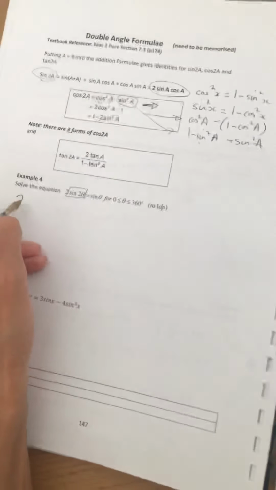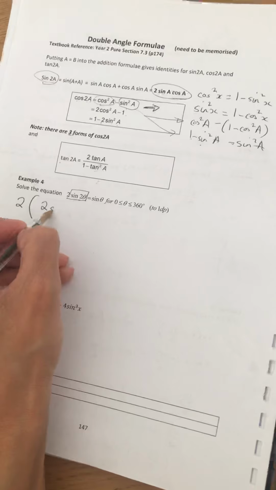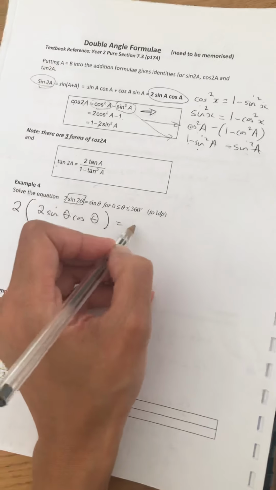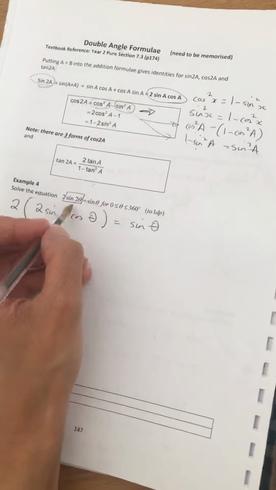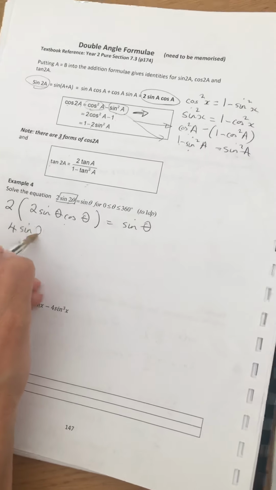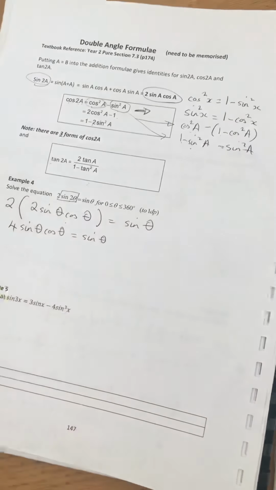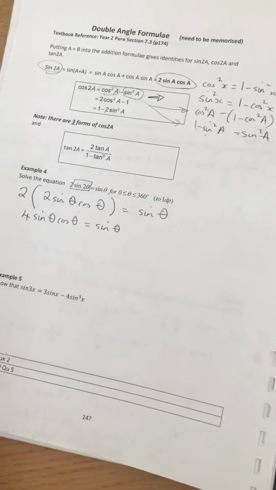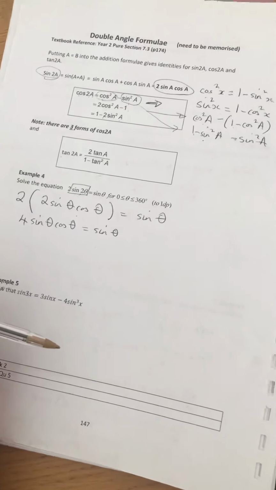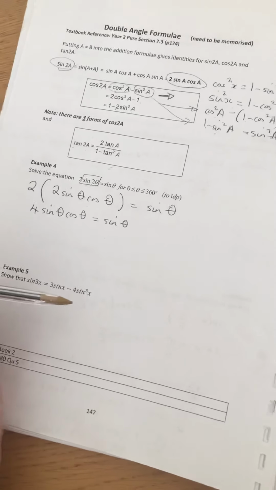So I'm replacing the sine 2 theta with 2 sine theta cos theta, which equals sine theta. The only thing I've replaced is that bit there. And then I've got 4 sine theta cos theta is sine theta. Now at this stage, what lots of students tend to do is divide by sine theta and get 4 cos theta is 1, cos theta is a quarter. But if you do that, you will lose some of your solutions.